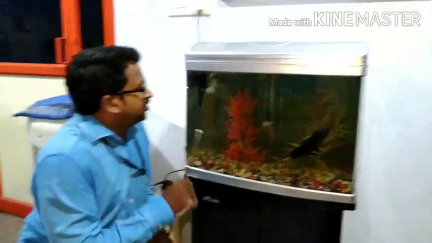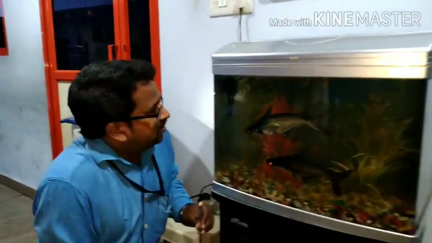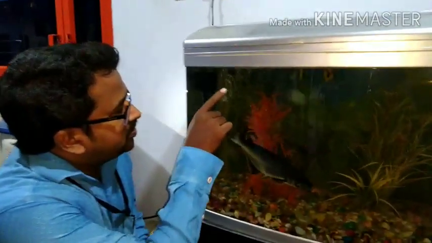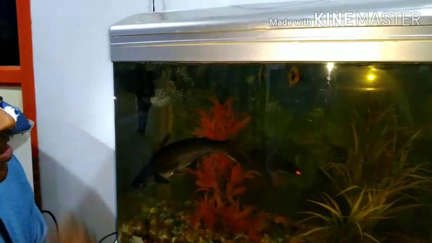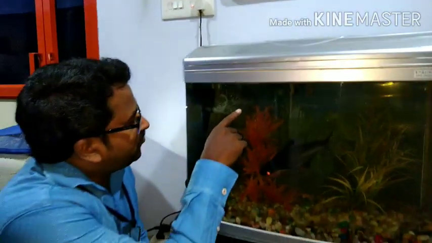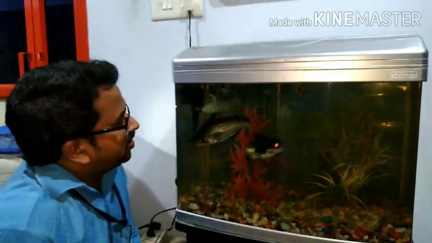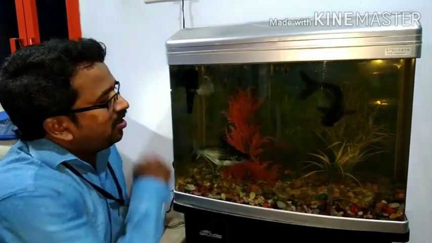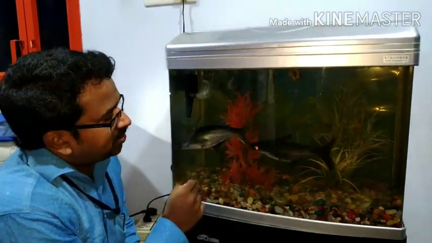Hi children. So commonly, one applicative question is going to be asked like this. If you see the air bubbles in this aquarium, they shine silver in color. The question is given like this: what is the phenomenon behind this silver color? Can you see, what are these? Air bubbles. And what about this? Water.